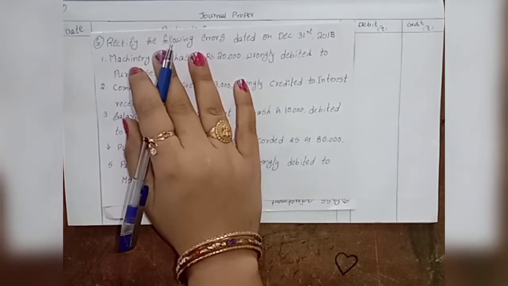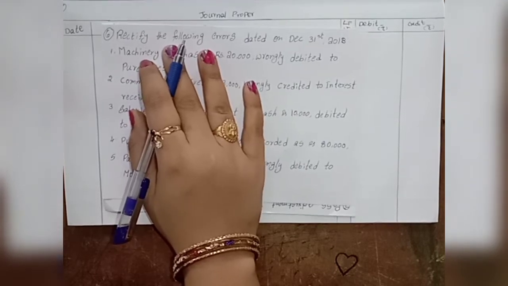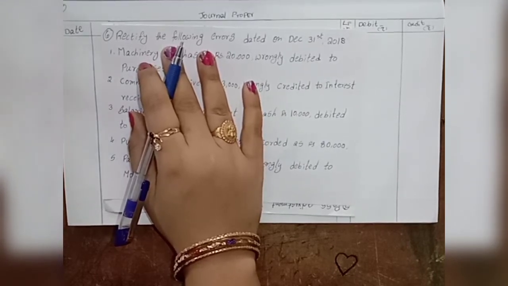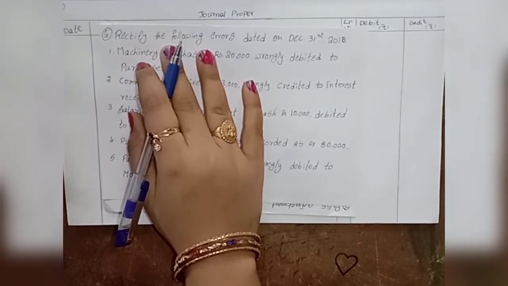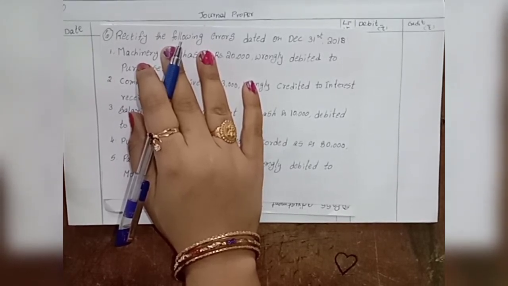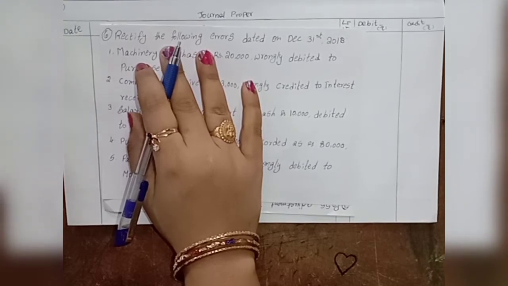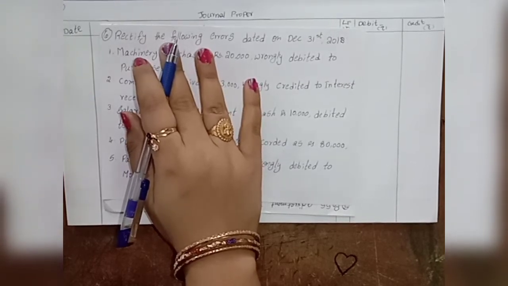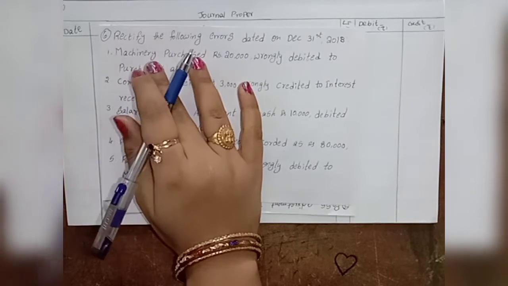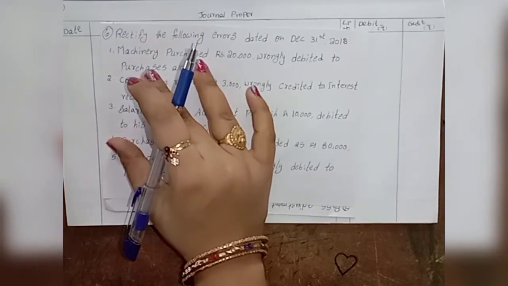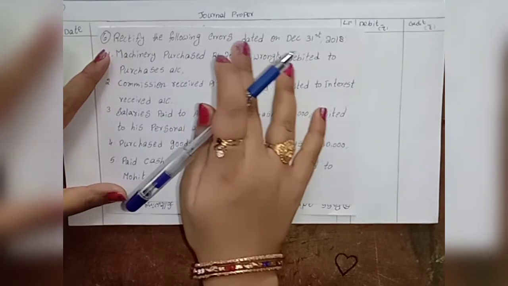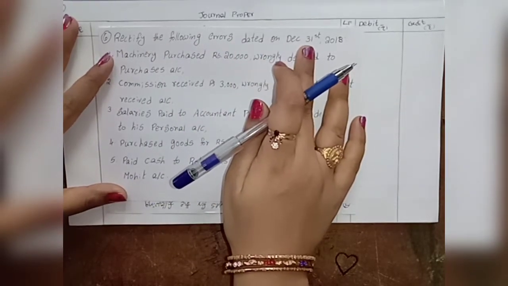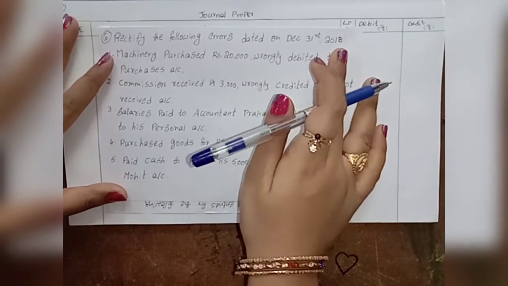Today I have taken a new sum for the journal proper topic. In this sum we have to rectify the errors. We already discussed rectification of errors in the theory part, so for that topic I have taken a sum. Rectify the following errors dated on December 31st, 2018.